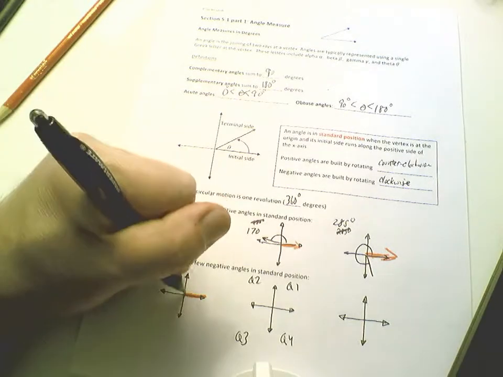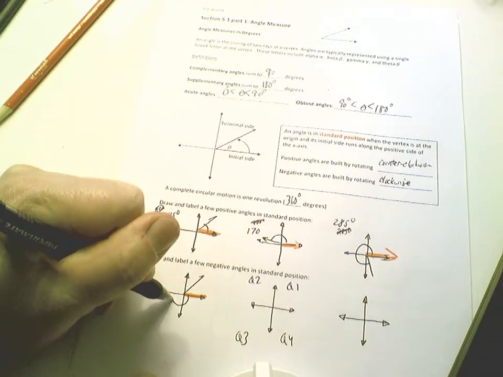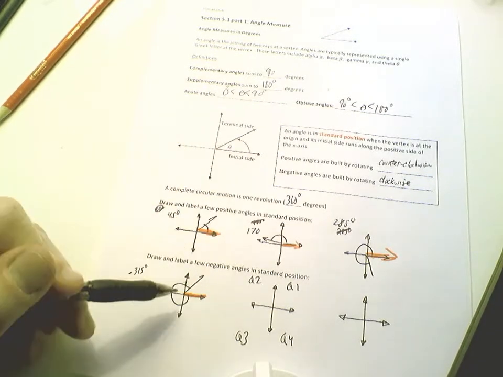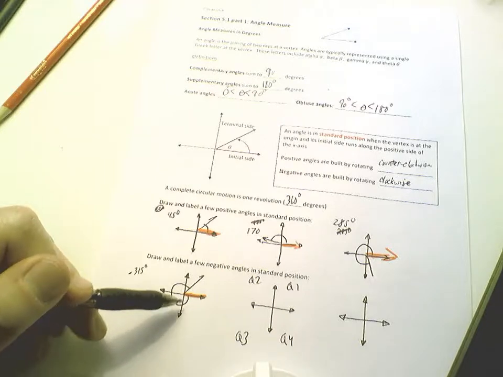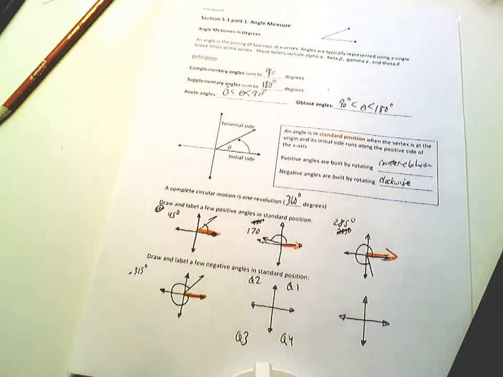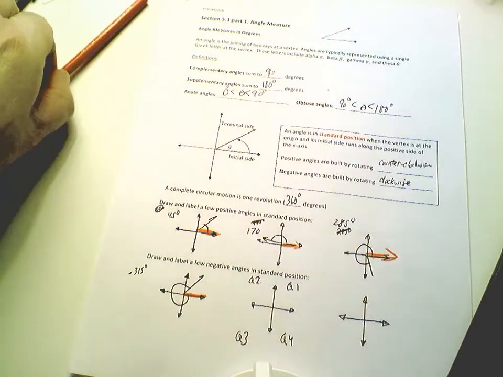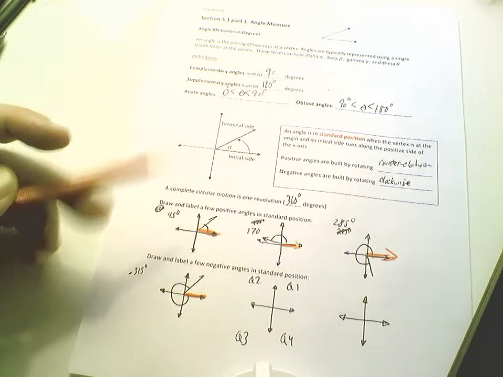And it turns out that a negative 315 degree angle, starting here on the initial side and rotating around, winds up in the same place as a positive 45 degree angle. And this leads us to a very important concept. These two angles are called coterminal.